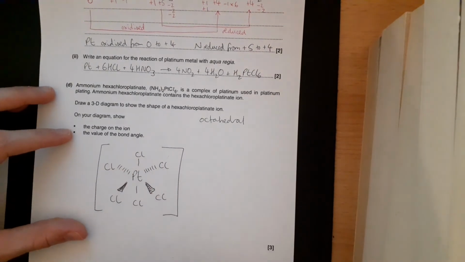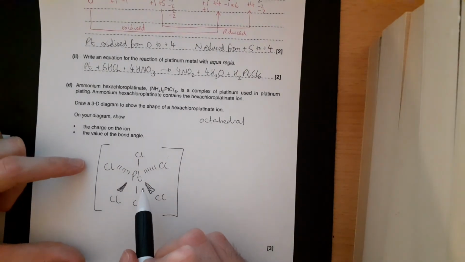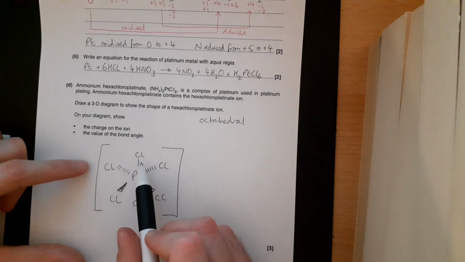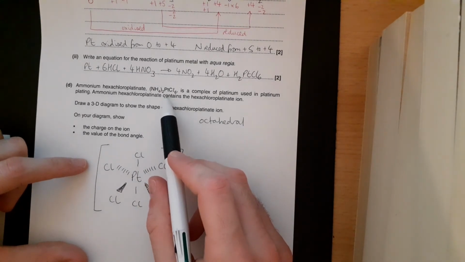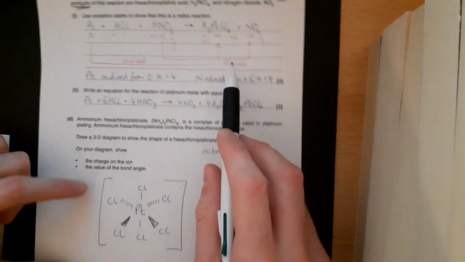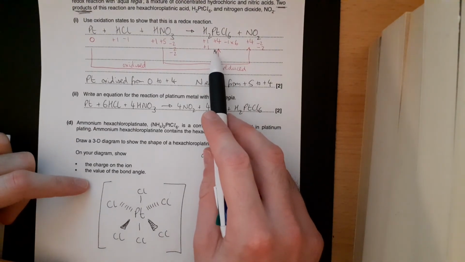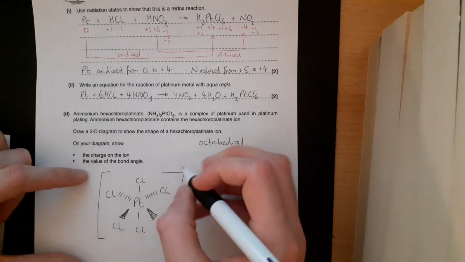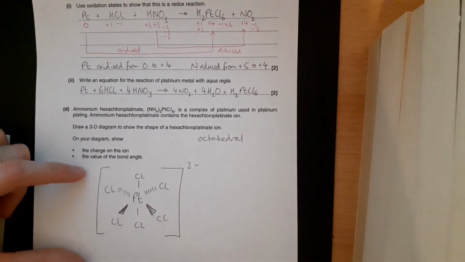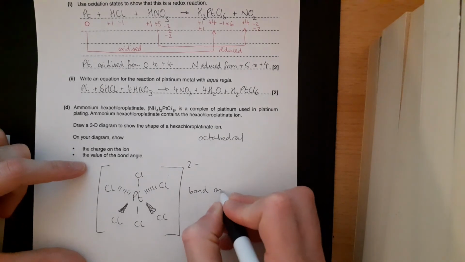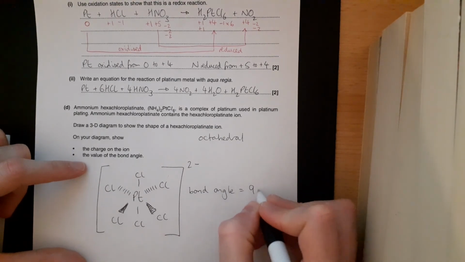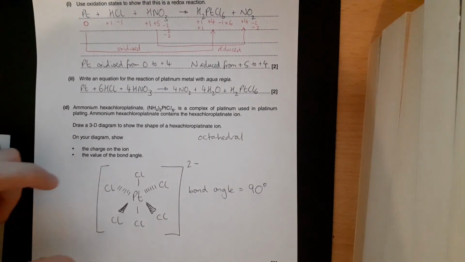Okay. So the chlorines are all going to be -1, aren't they? So that's going to be -6. The platinum, we know from working this out earlier on, the platinum's +4 oxidation state, isn't it? So +4 -6, so it's going to be a 2- charge overall. And the value of the bond angle, if it's an octahedral complex, then the bond angle is 90 degrees. Okay, that's just one we need to have remembered from year 12.